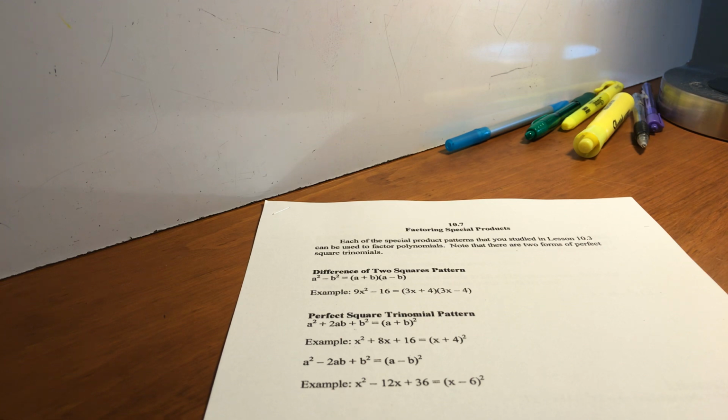So I just have 10.7 and 10.8, some type of review, time to talk to each other, time to ask me questions, and then I'm going to give you an assessment of sorts. I've got to come up with that yet, by the end of next week.